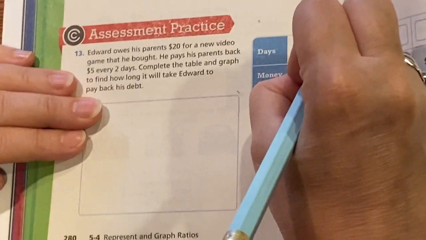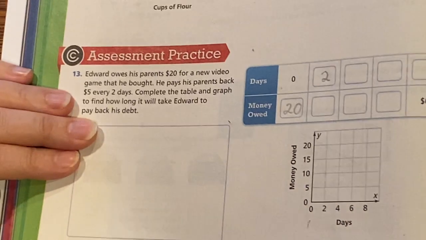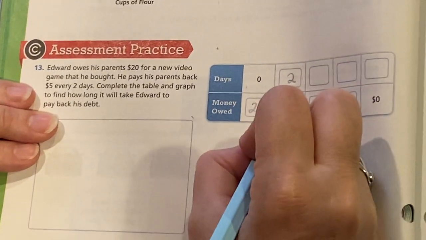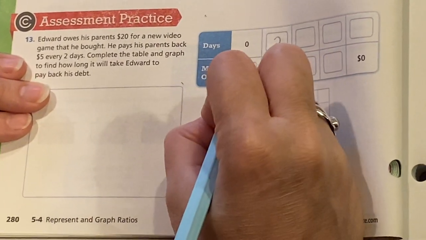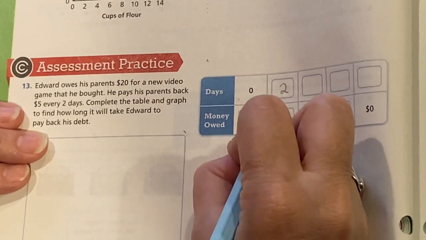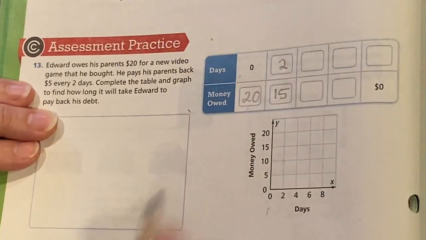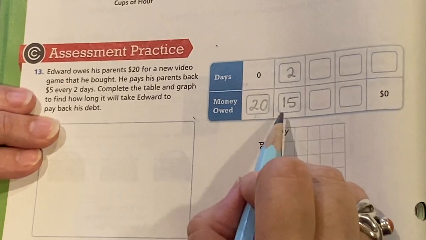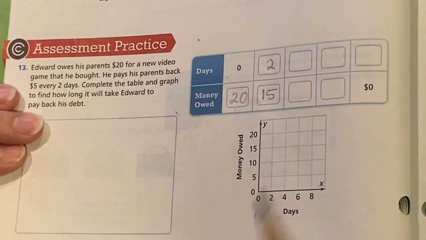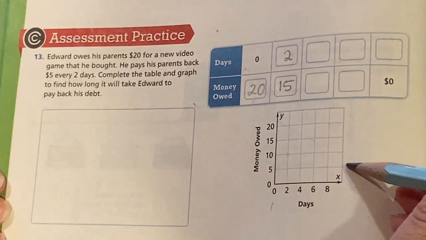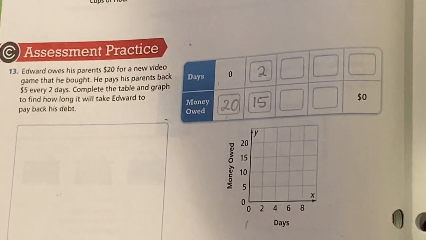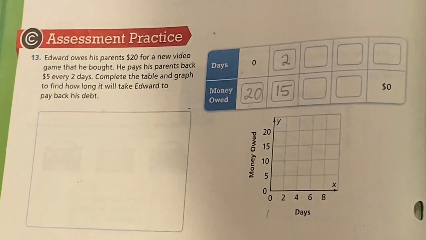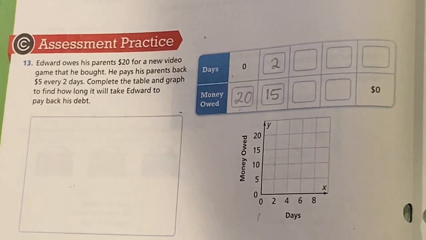So after 2 days, we're going to be counting up by 2s. He's going to owe $5 less than he did at day 0. So after 2 days, he's going to owe $15. So complete the rest of that table, graph your values, and then give me your answer. Pause and come back when you're ready to check.